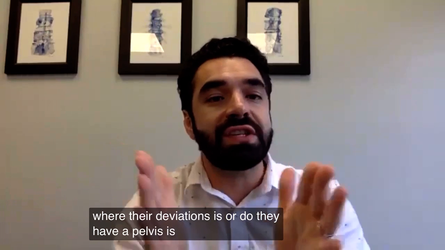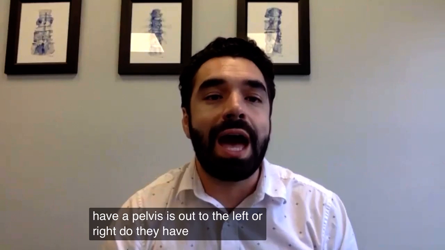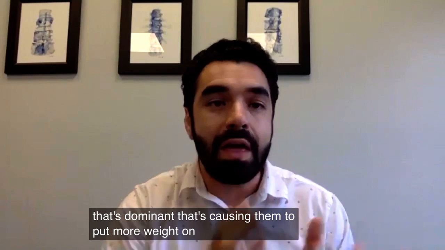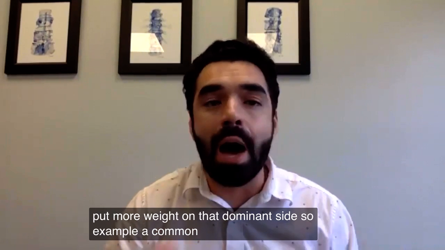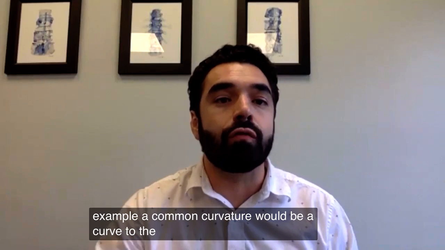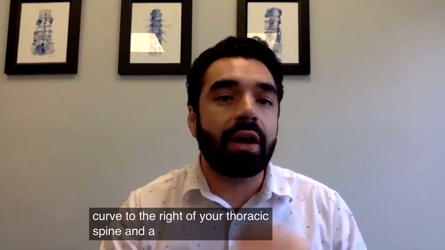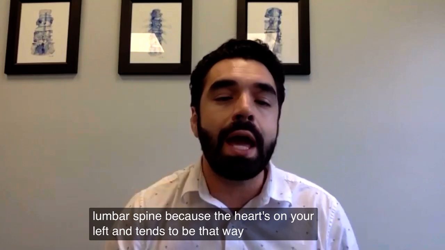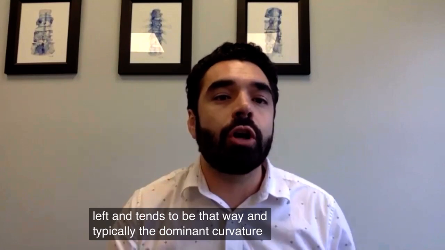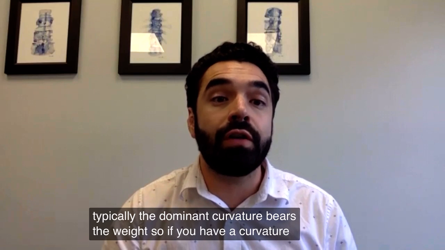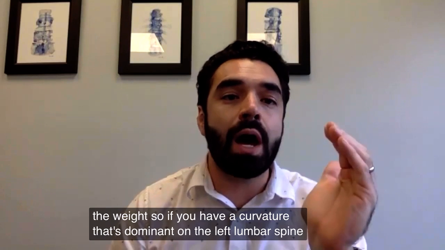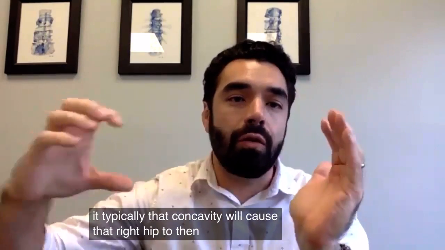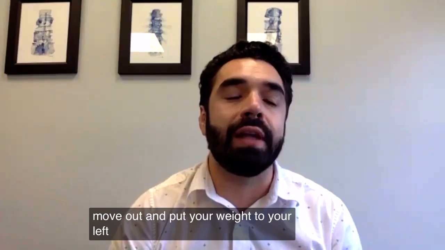Do they have a pelvis that's out to the left or right? Do they have a lumbar curvature that's dominant, that's causing them to put more weight on that dominant side? For example, a common curvature would be a curve to the right of your thoracic spine and a curvature to the left of your lumbar spine, because the heart's on your left and it tends to be that way. And typically the dominant curvature bears the weight. So if you have a curvature that's dominant on the left lumbar spine, typically that concavity will cause the right hip to move out and put your weight through your left.